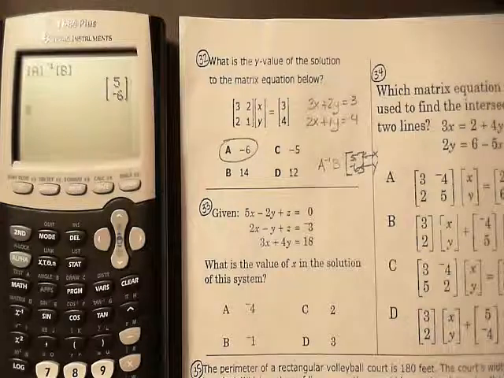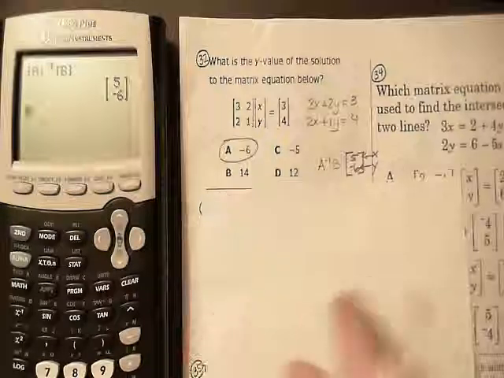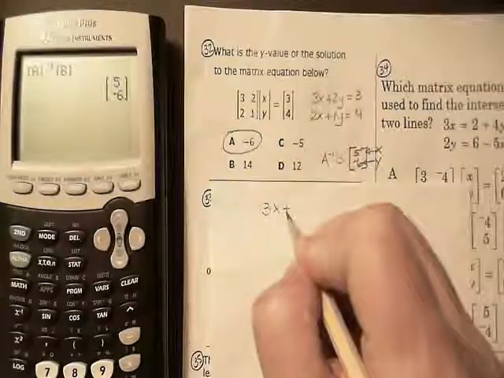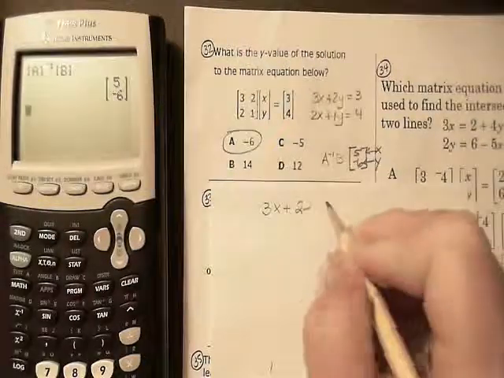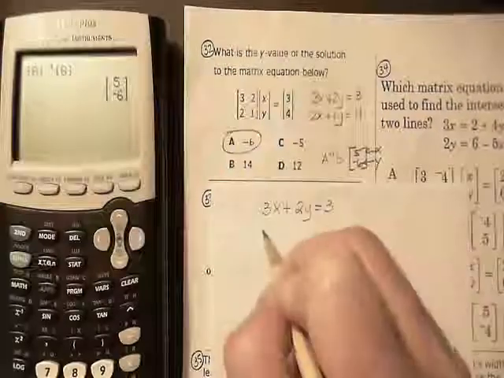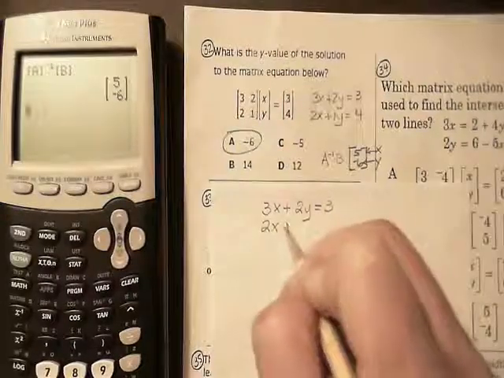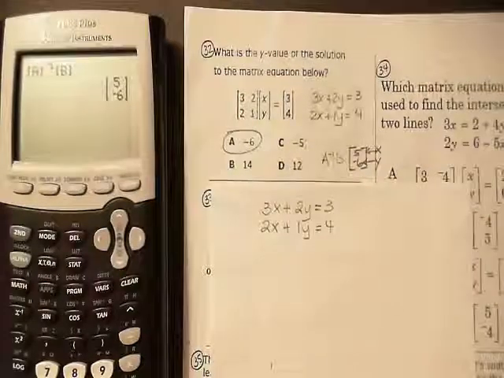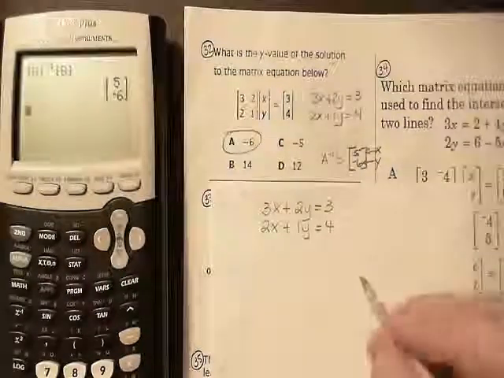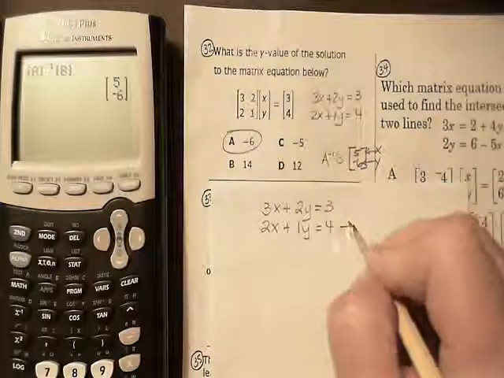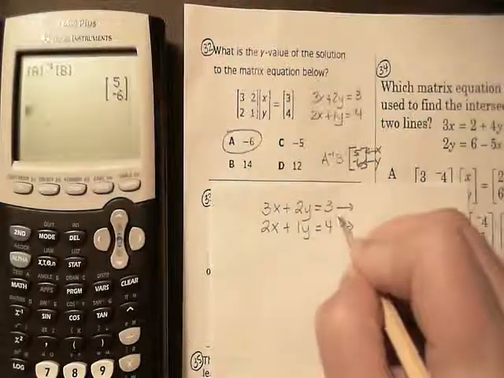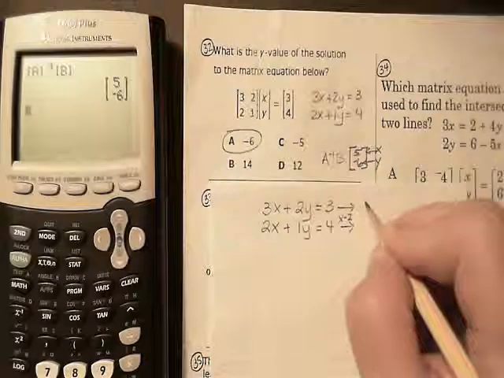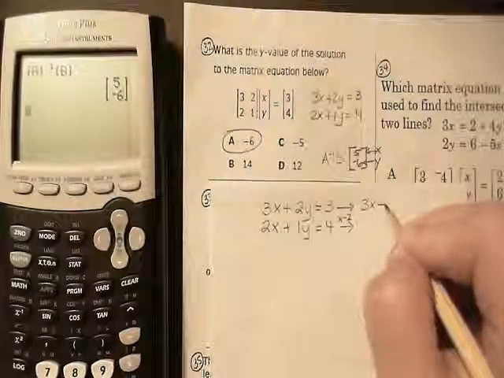Now like I promised you, you could have done this without the matrix. Basically you have the system of equations, which is 3x plus 2y equals 3, and 2x plus 1y equals 4. How can I solve this system? I'm going to multiply the bottom one by negative 2, and the top one I'm just going to keep the same, so I'm just copying it.